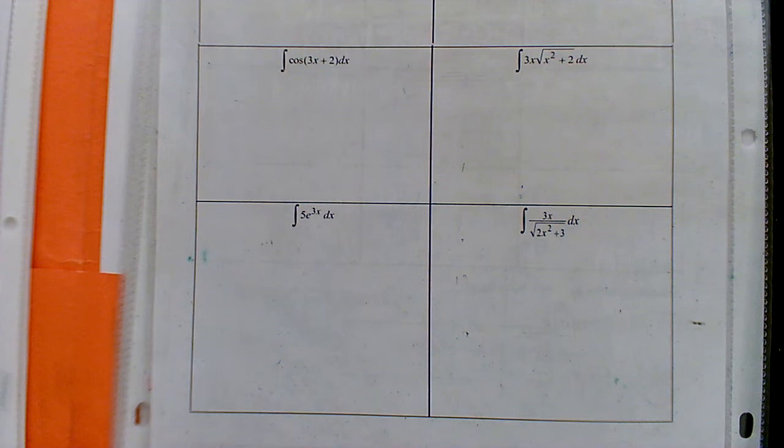What if we work backwards from cosine? The same? Good. We work backwards from sine. Negative cosine. Good. We work backwards from 1 over x. Natural log. And we work backwards from e to the x. e to the x. Good. We've got to know those 5.